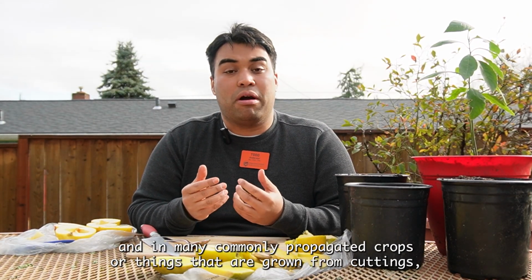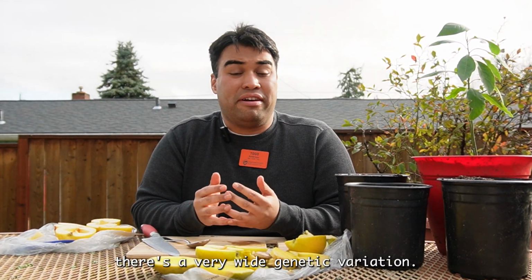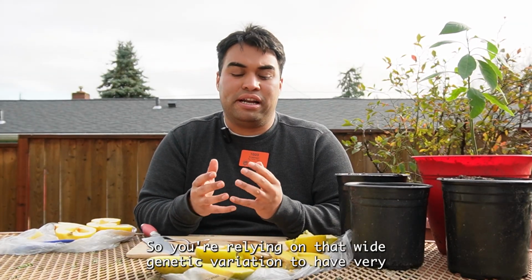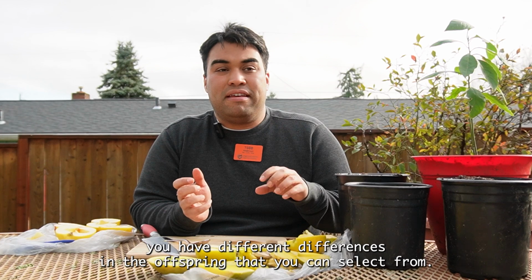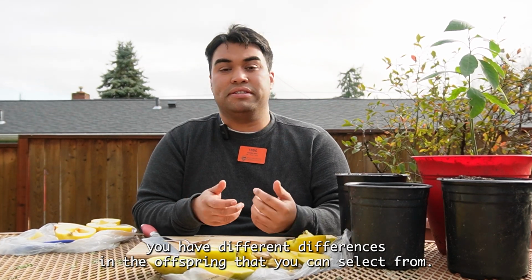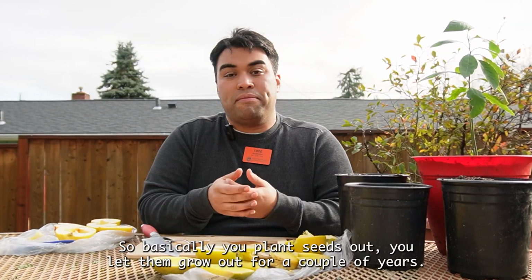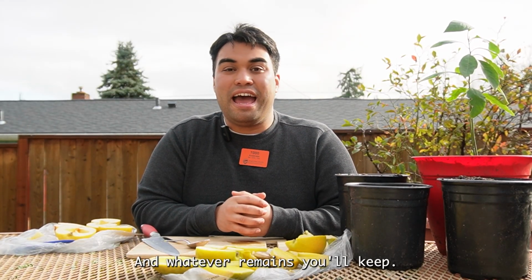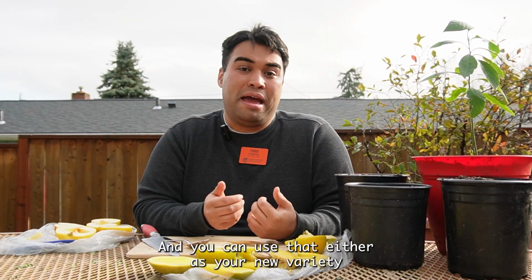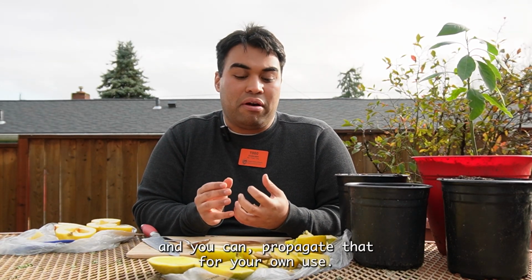And in many clonally propagated crops or things that are grown from cuttings, there's a very wide genetic variation. So you're relying on that wide genetic variation to have differences in the offspring that you can select from. So basically, you'll plant seeds out, you'll let them grow up for a couple years, and when they start fruiting, you'll kill anything you don't like. And whatever remains, you'll keep, and you can use that as your new variety, and you can propagate that for your own use.